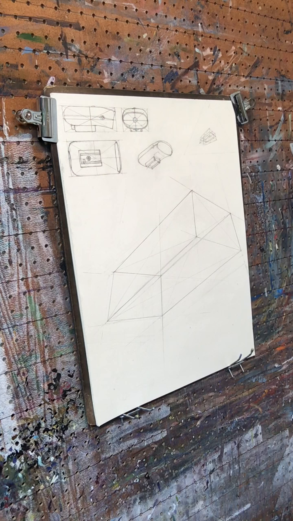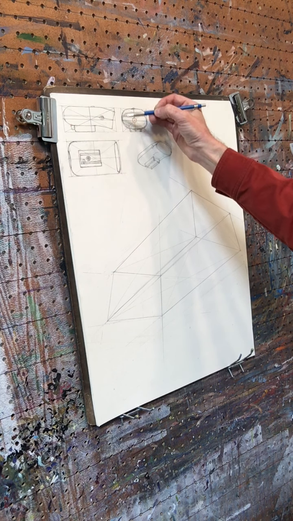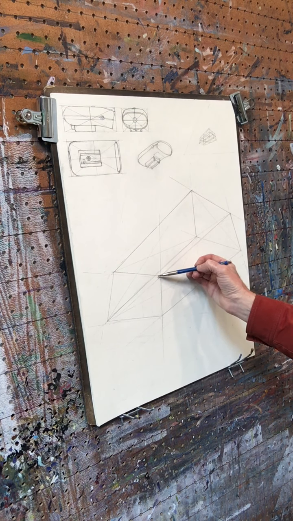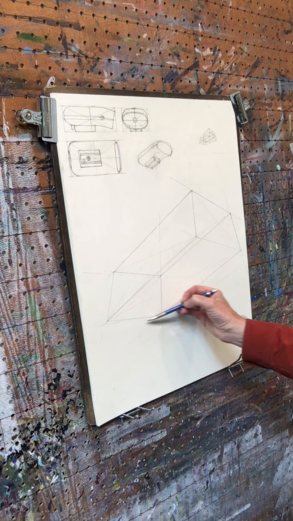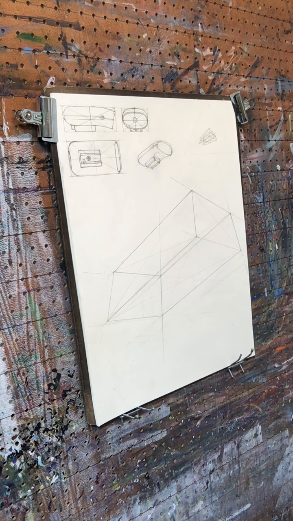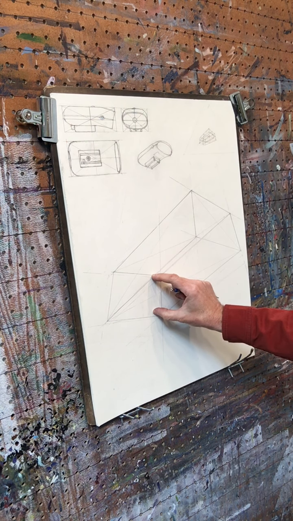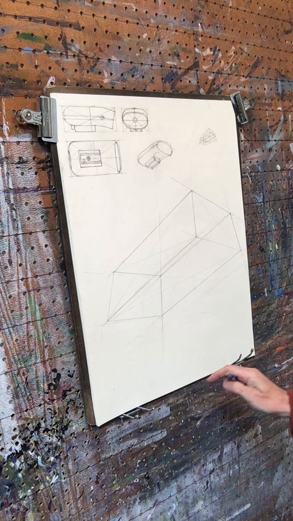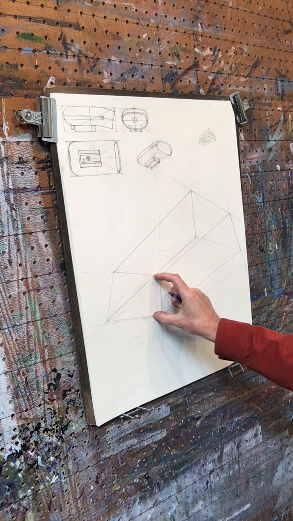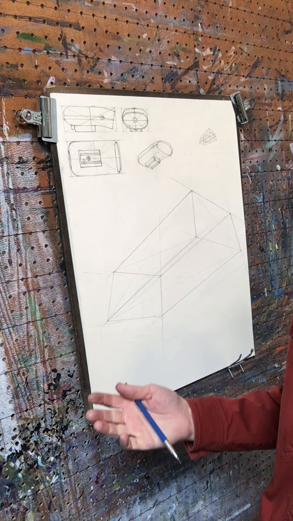You know what? That looks kind of okay to me. Now I want to look at this one back here, and the back rectangle here. Can I buy this rectangle for that rectangle in perspective? It looks okay. I certainly don't want to go any shorter with it. And I think that it is workable.